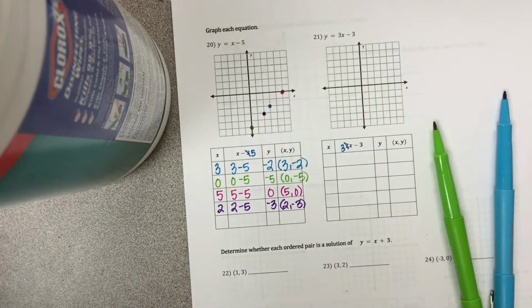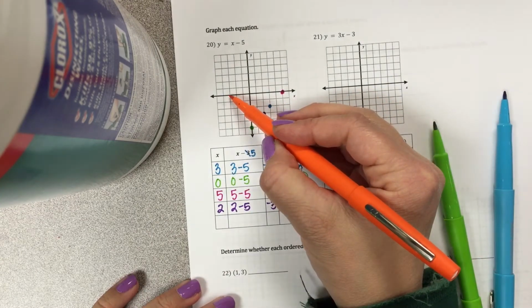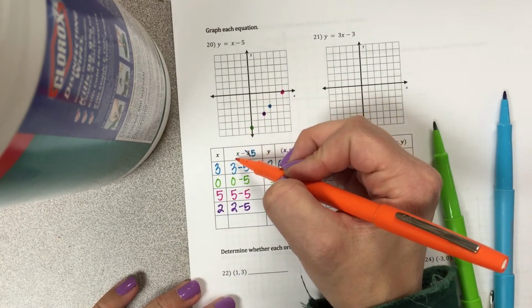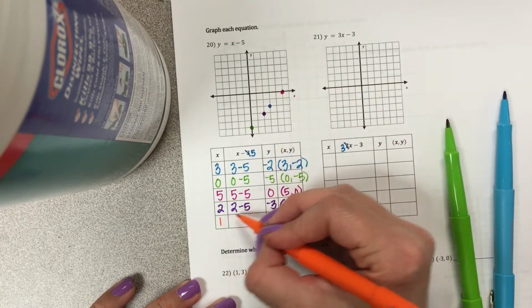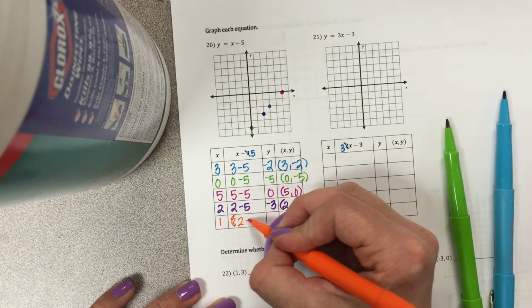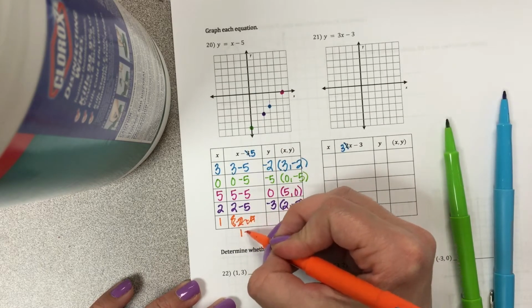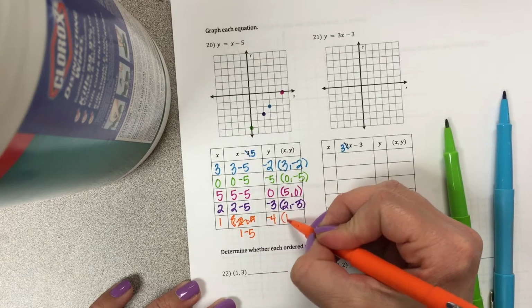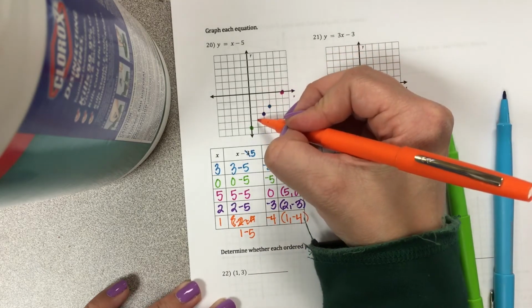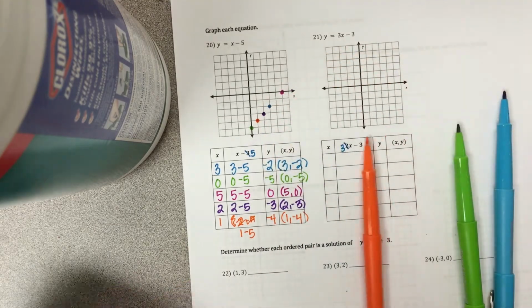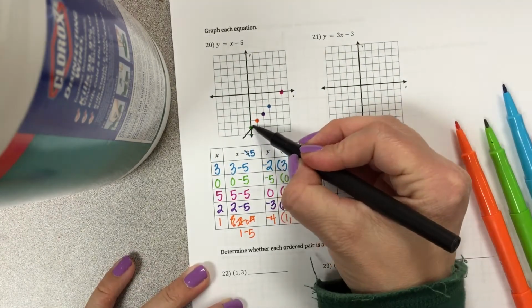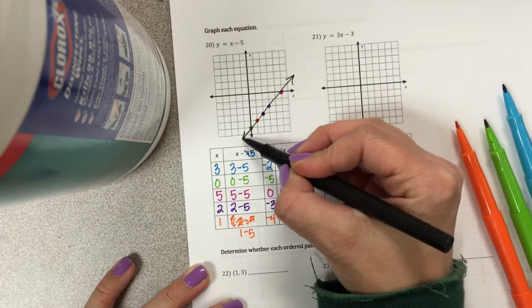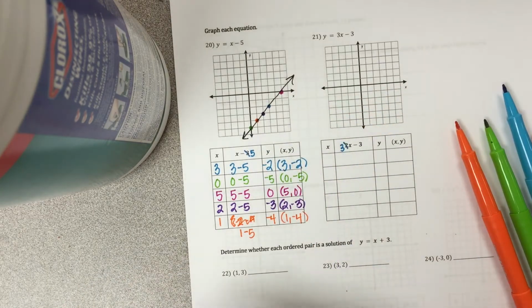Okay, and then for my last point, when I'm trying to decide what to pick, I probably don't want to pick something like negative 3 because I know that's going to give me negative 8, which is off my graph. So I'm just going to pick 1. Oops, I don't know why I did that. 1 minus 5 is negative 4. So 1, negative 4. And what you'll notice is that it made a straight line. When I connect those, it's a linear equation, so it makes a line.